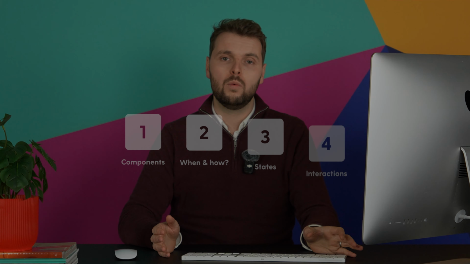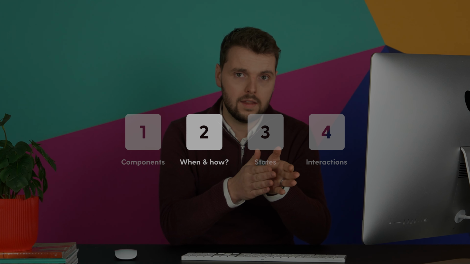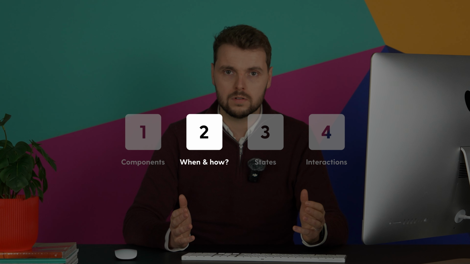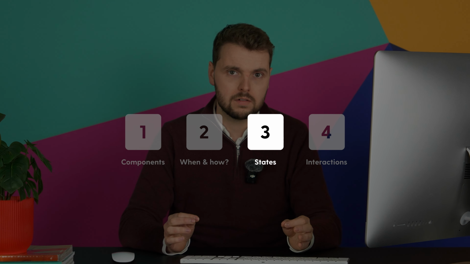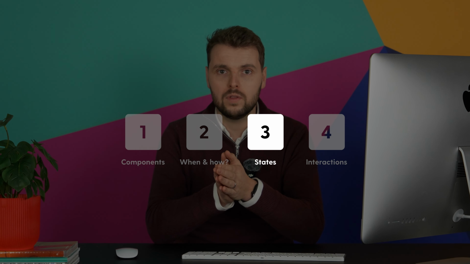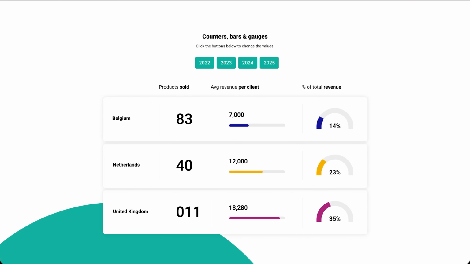So in this course, we're learning all about counters, bars, and gauges, and we'll learn when and how we can use them to visualize our data. And we'll also make them interactive by setting up states for these elements. And we'll connect these states with interactions. And this eventually helps us to turn this sheet of boring data into this interactive visualization. Much more fun to look at.